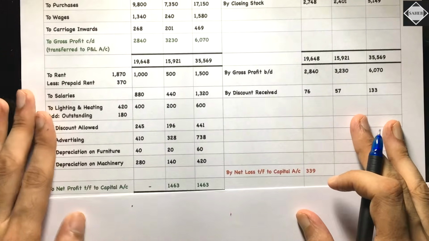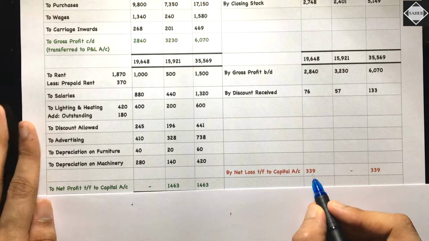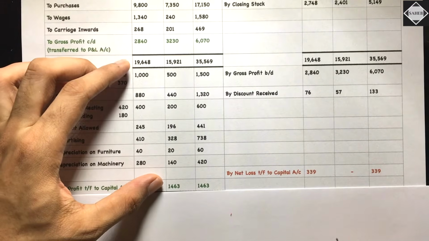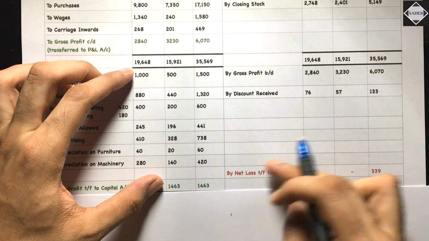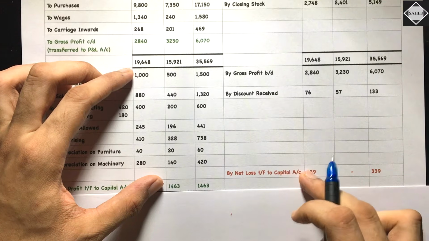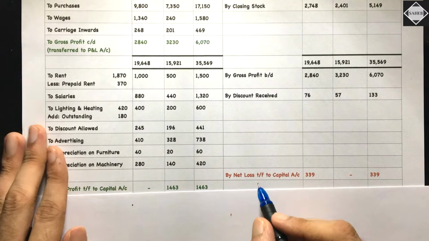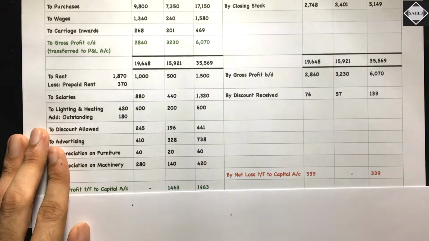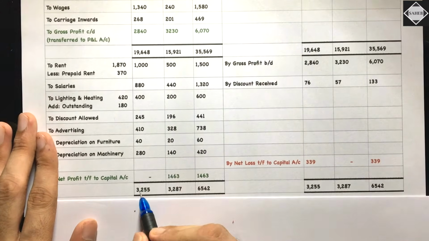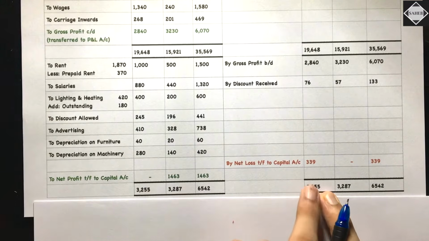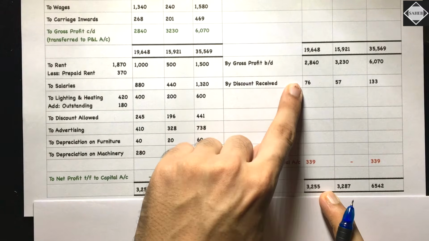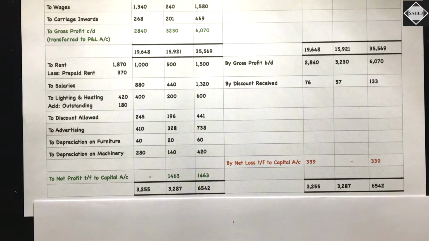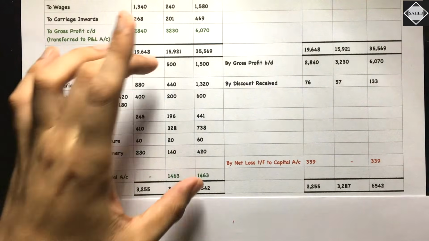This much loss we have, 339. Expenses are more and incomes are less, so the gap is on the credit side of department A. So here it will come: by net loss transferred to capital account 339. We just saw, isn't it? This side was bigger, 3255. 3255 minus 2840 minus 76 was equal to 339. Is it clear? Simple. Now let's see department B.